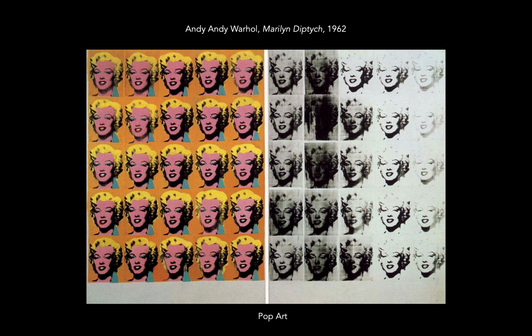And then all these movements start to come fast and furious in the 50s, 60s, and 70s, a lot of them coming out of the United States. So another major movement would be pop art, and I'm sure everybody knows Andy Warhol. This is his Marilyn diptych.